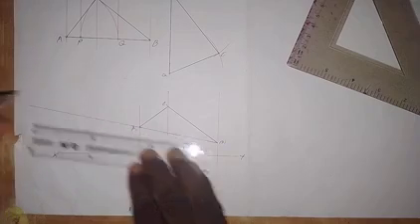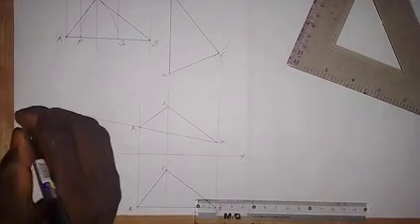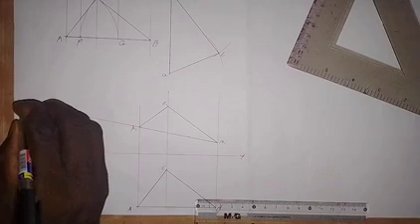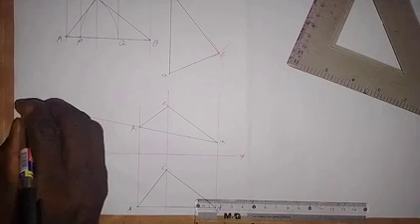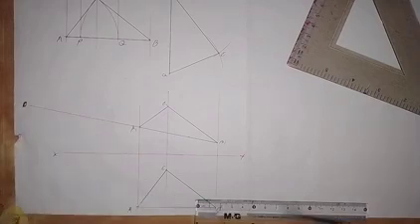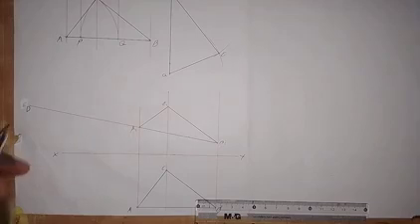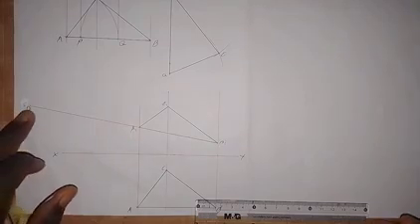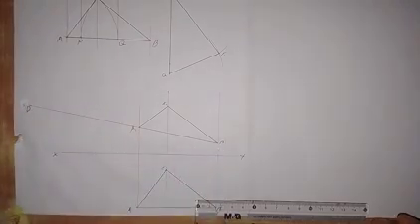Any length. I will call this point D. So that is point D here, and we have this line to be line DB1.